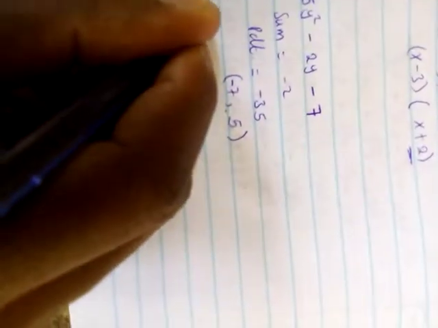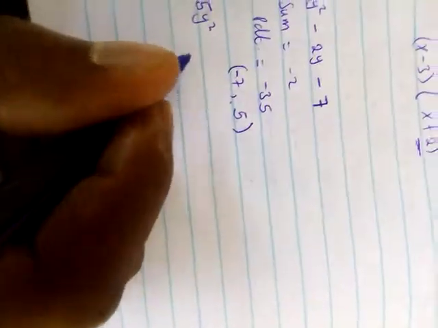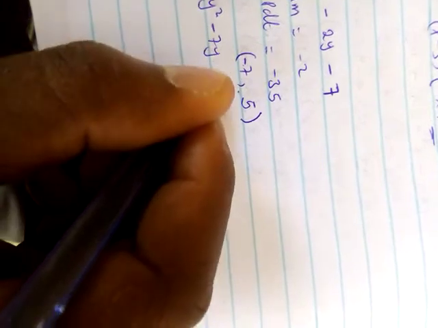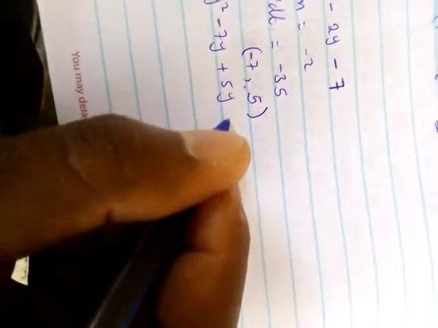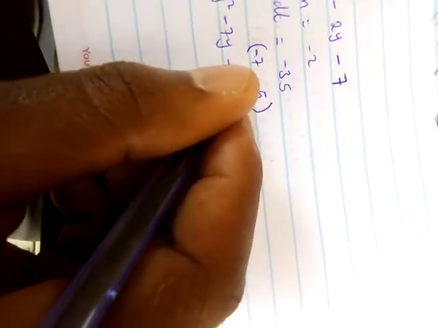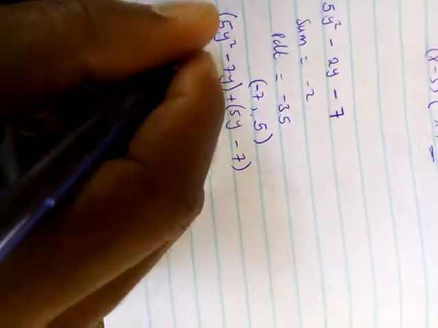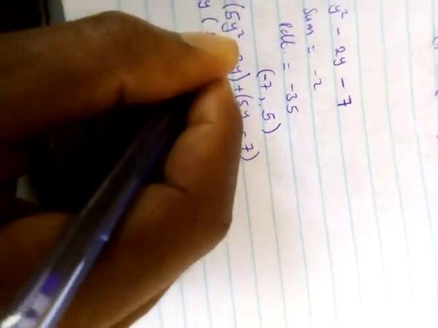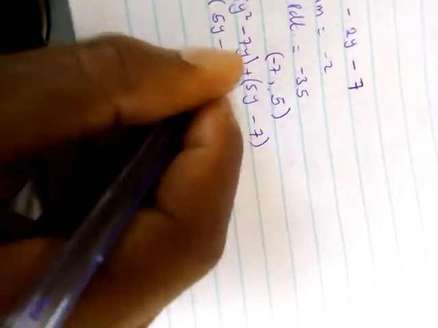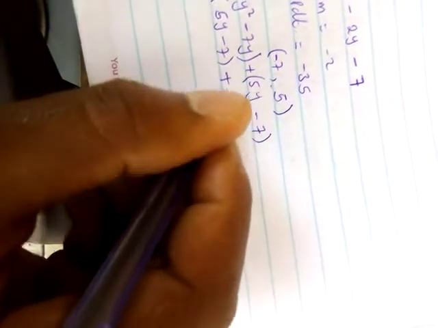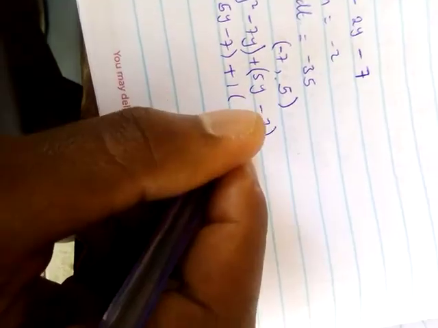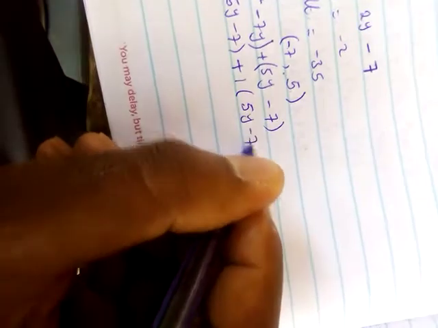So that I have here 5y squared, then minus 7y plus 5y minus 7. So I group this guy, I group this guy, I also group these two guys together. What is common here is a y into 5y minus 7, then plus what is common here is a silent 1 into 5y minus 7.